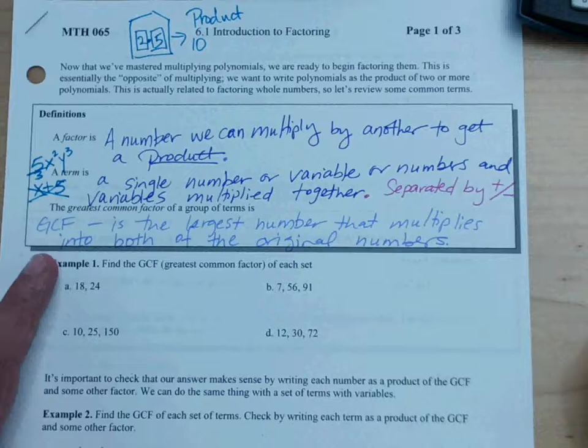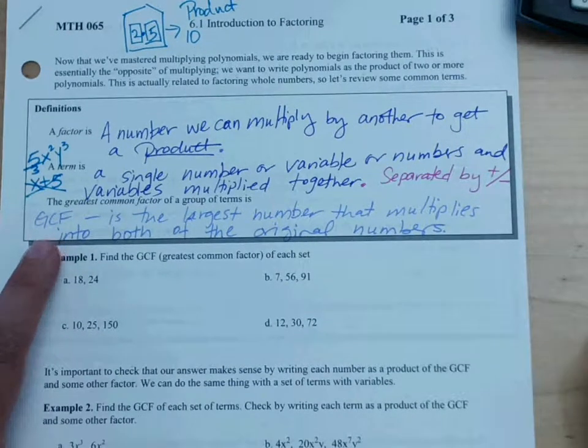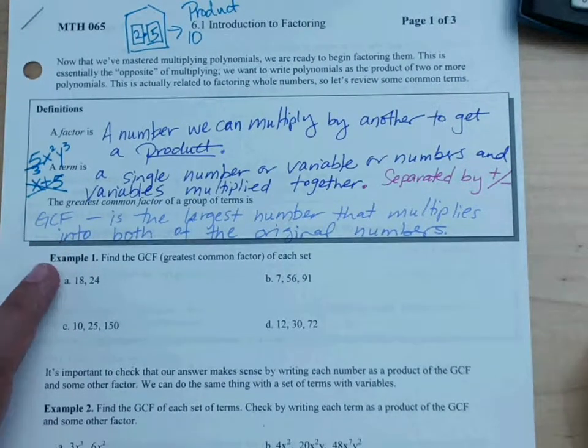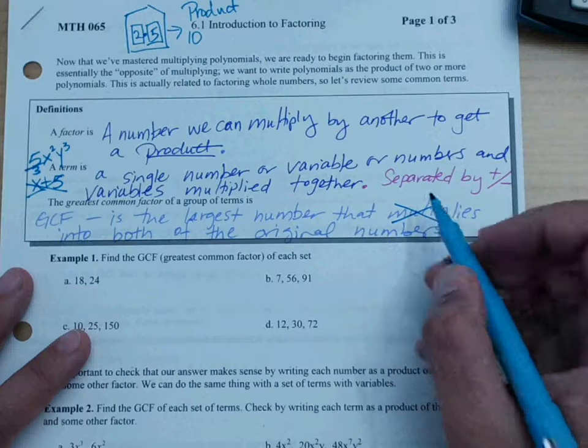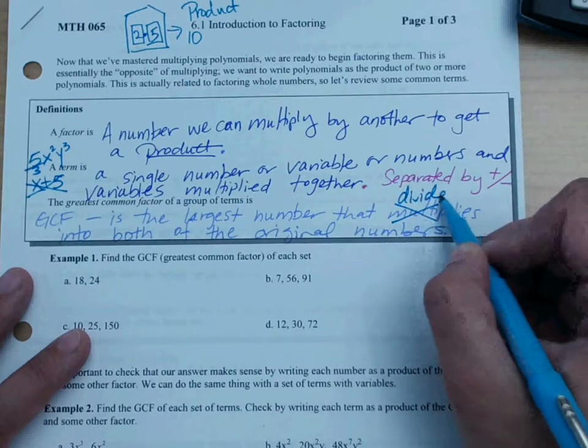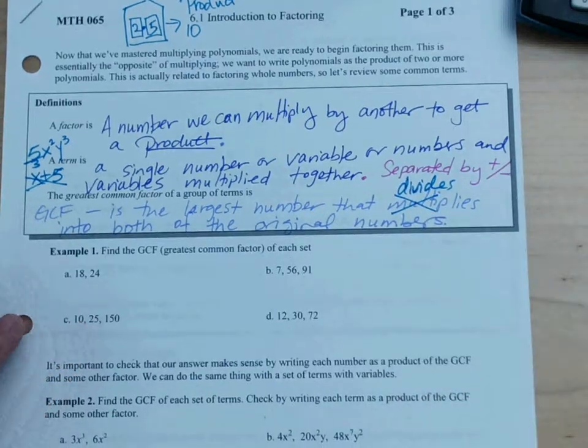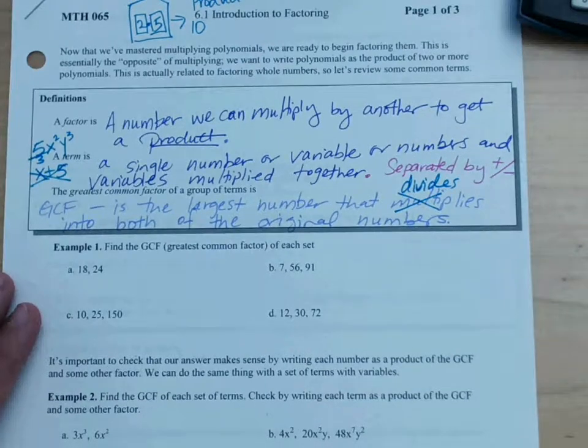The greatest common factor, otherwise known as the GCF, is the largest number that multiplies into both of the original numbers. Actually, I think it should be divides. I just wrote down the definition from the PowerPoint, so that doesn't really make sense. The largest number that divides into both the original numbers.